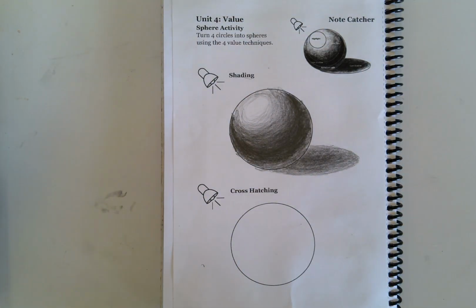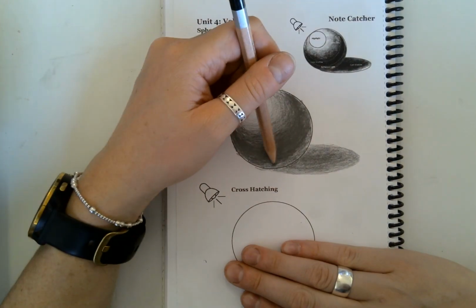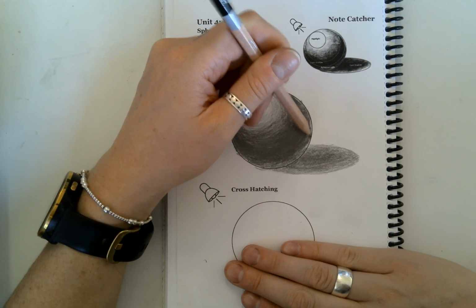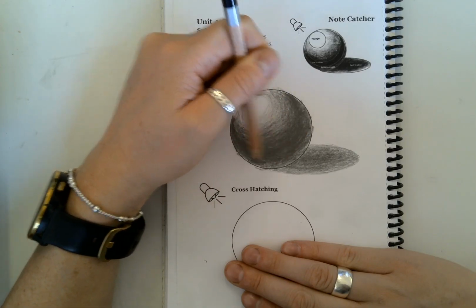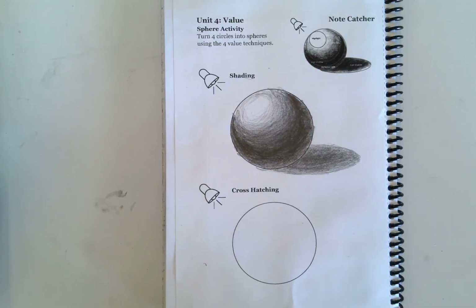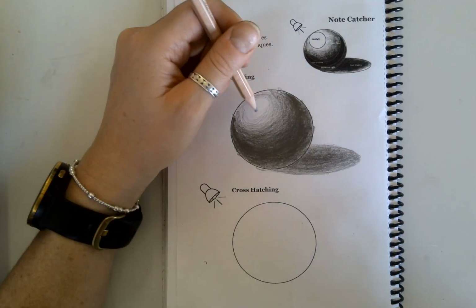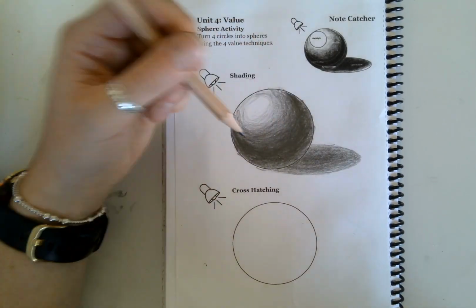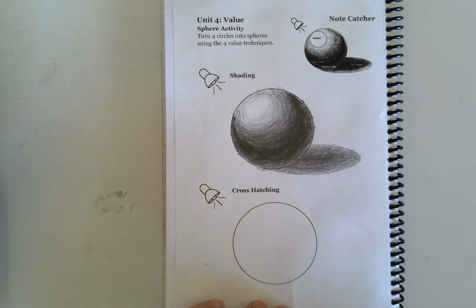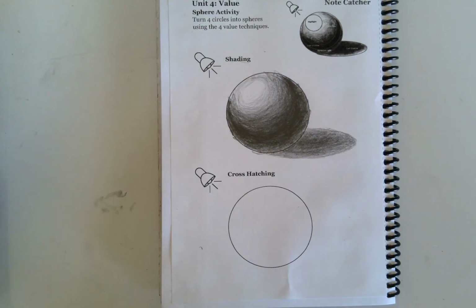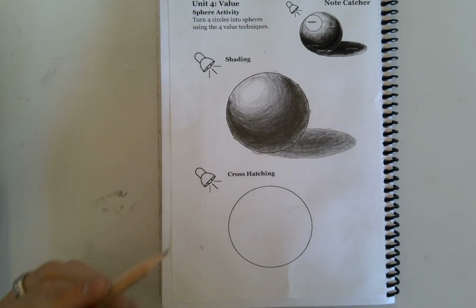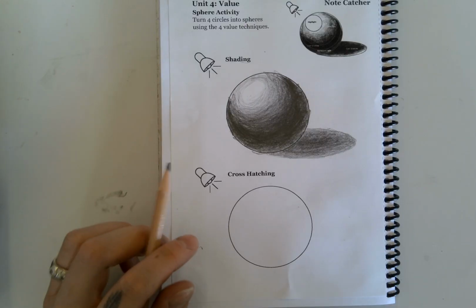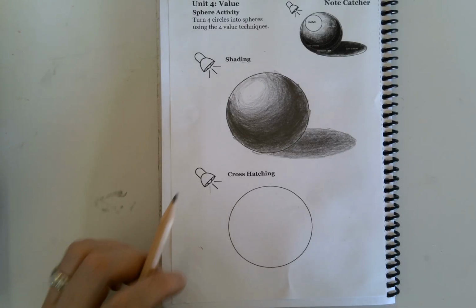Just like that. So, I don't love how these are blending. I might add a little bit more there. There we go. That looks better. So I've got my highlight, I've got my mid-tone, I've got my core shadow, I've got my reflected light, and I've got my cast shadow, okay? We are going to be doing the same thing for cross-hatching in a little bit.